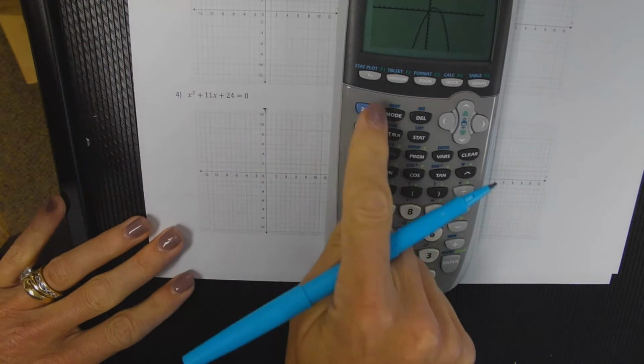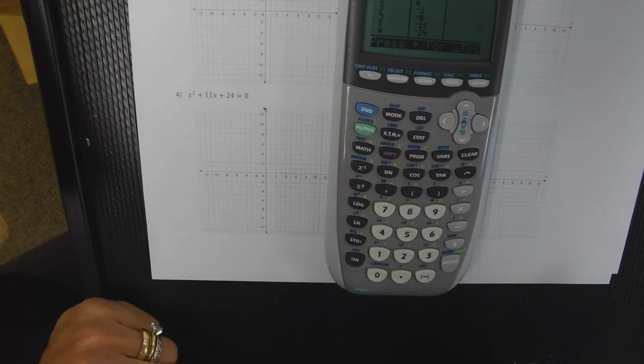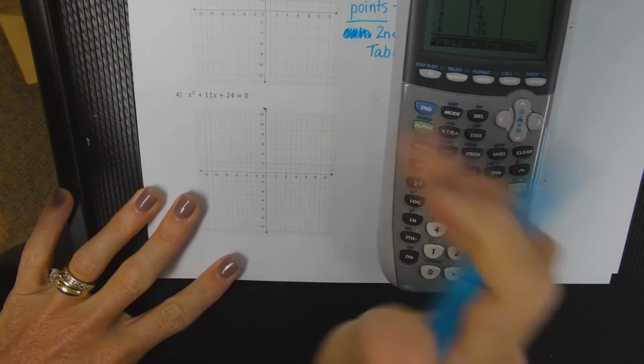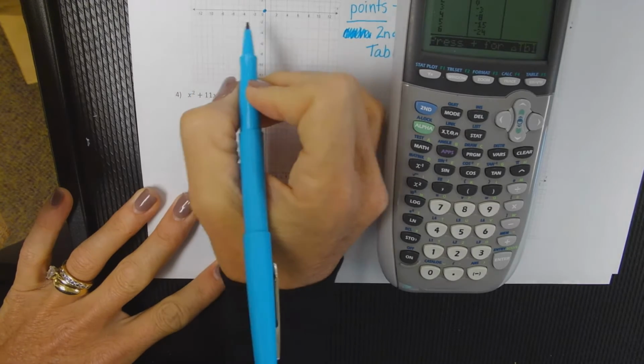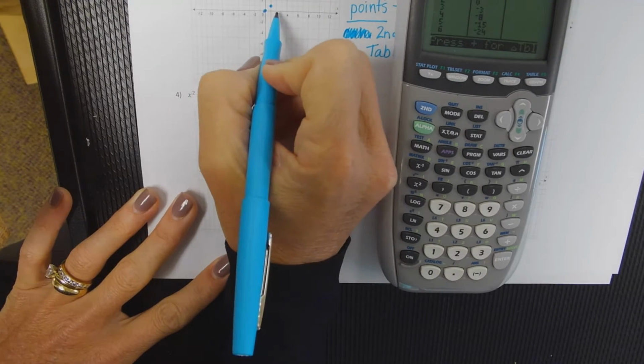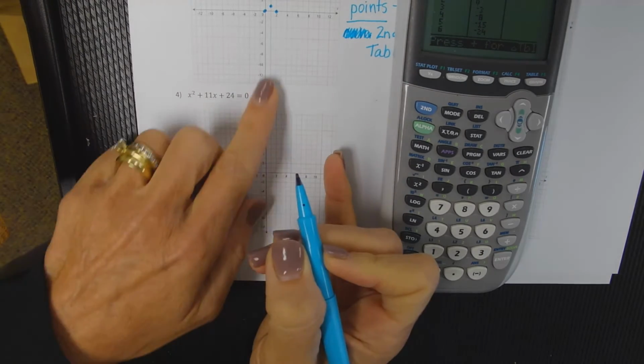Now let's go to second graph, and there's your table. Look at the points here. I'm going to graph 0, 0, 1, 1, 2, 0, and there are your intercepts right there.